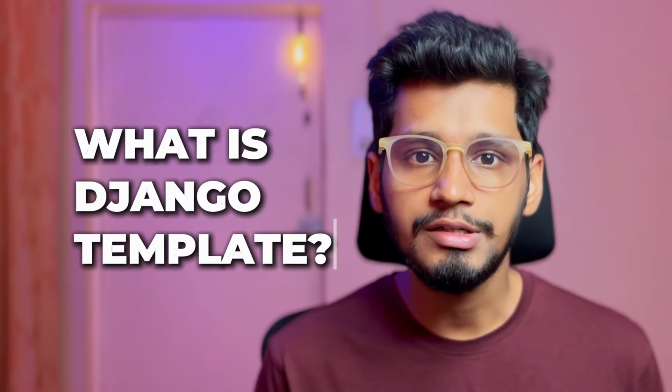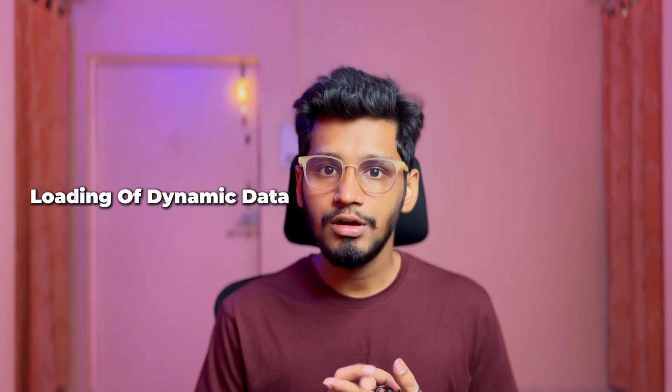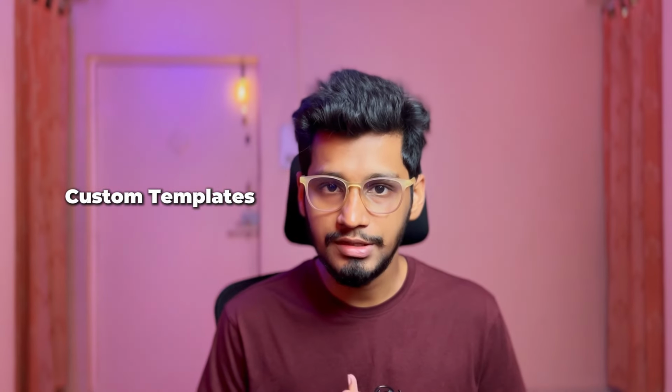What is Django template? Django templates are text files, mostly HTML files, that use DTL, Django Templating Language, to load the structure and dynamic contents on the web page. Why use Django template? Django template is provided out of the box in Django and it has powerful features such as loading of dynamic data, filters, custom templates and custom tags, and also template inheritance, which makes it very powerful for us to use.